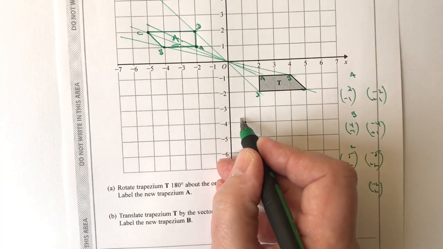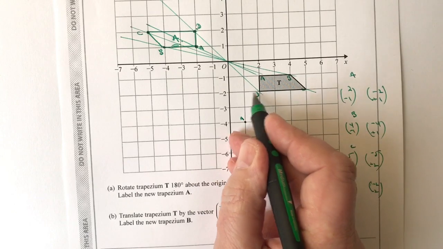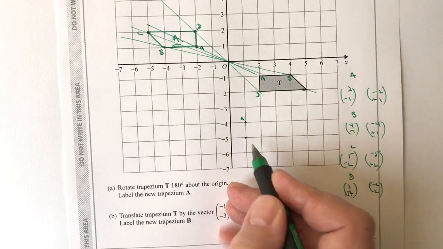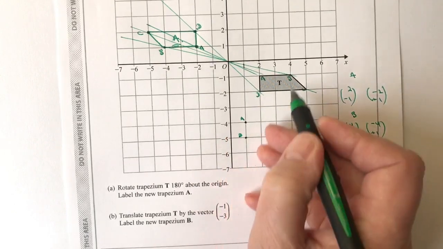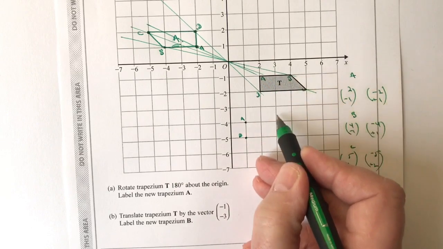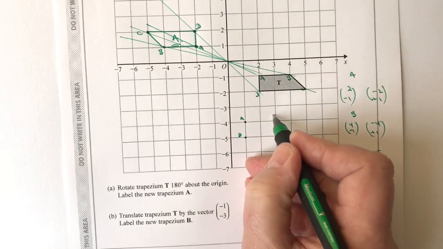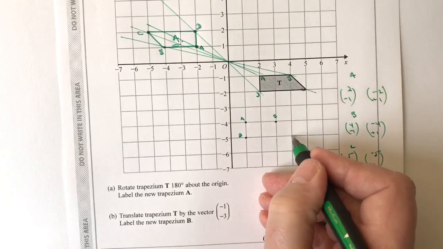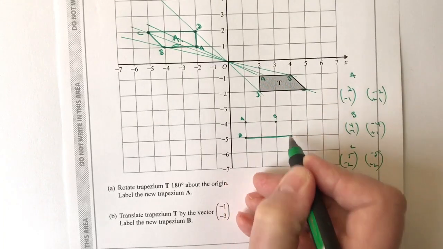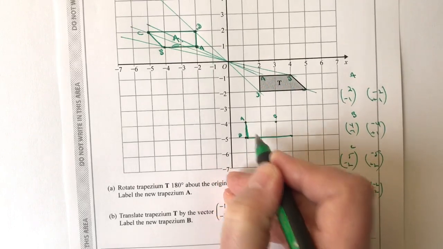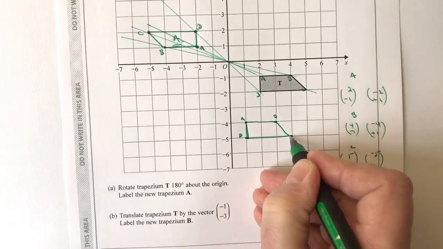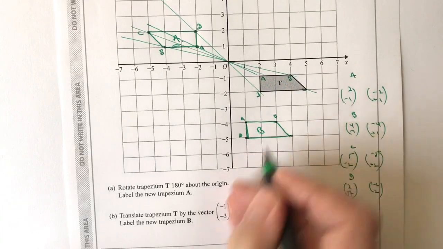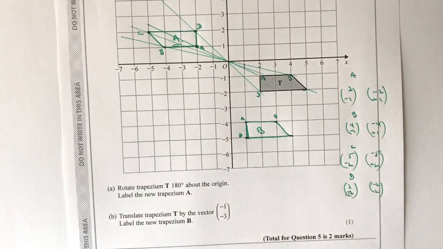That's going to be the new A. D, -1, -3. That's going to be the new D. B, -1, -3, there it is, and then C, -1, -3, there it is. So actually now we've got the new trapezium, which will go there, and we're going to label that B.